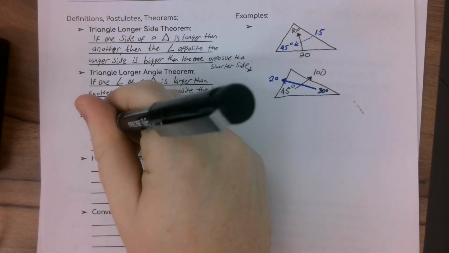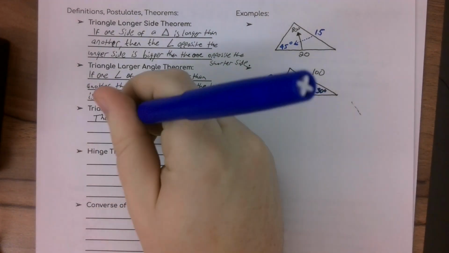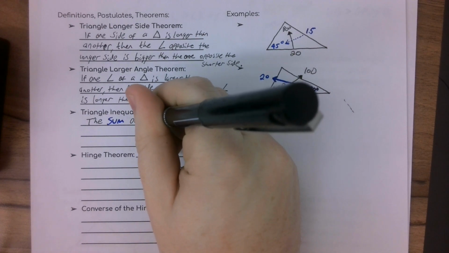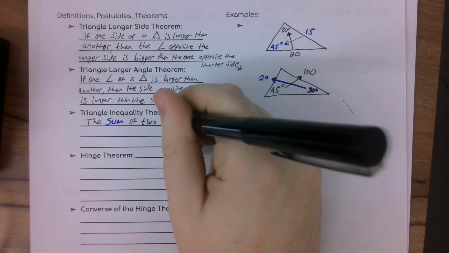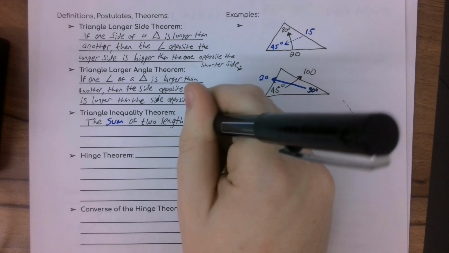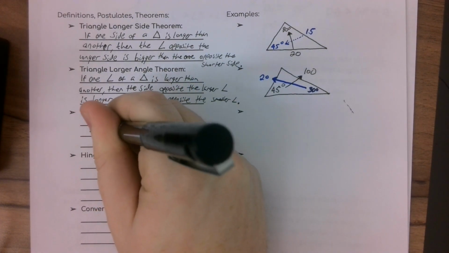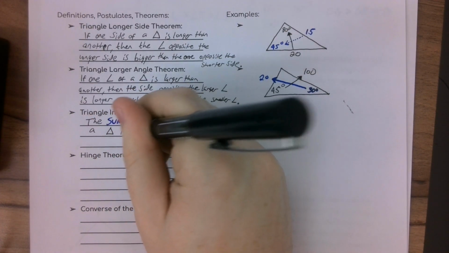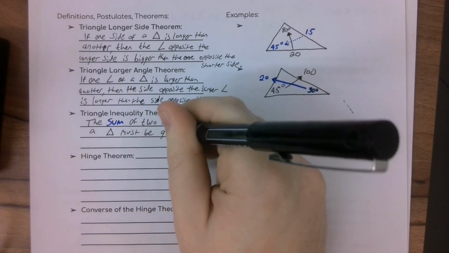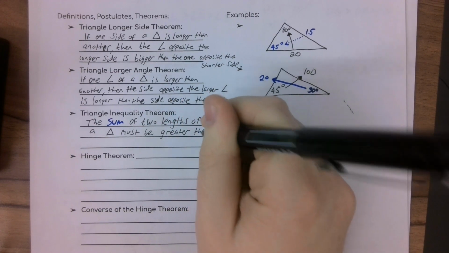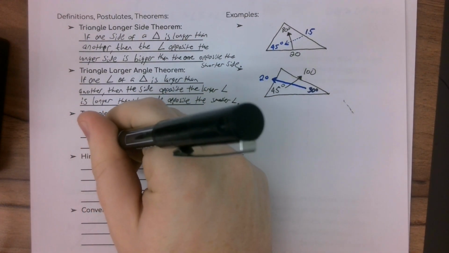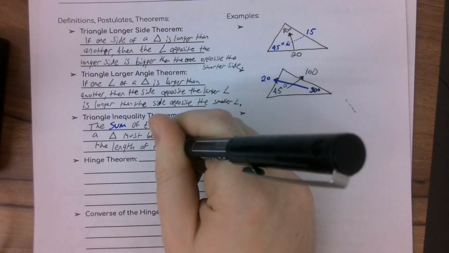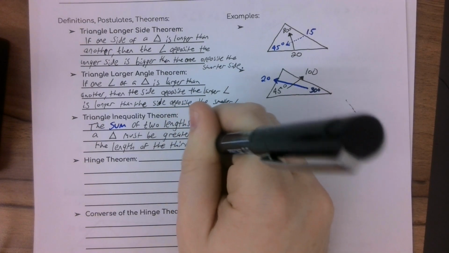The sum, so we're adding together, the sum of two lengths of a triangle must be greater than the length of the third side.